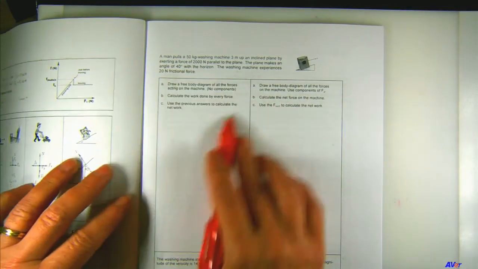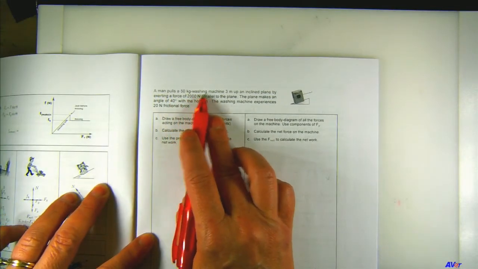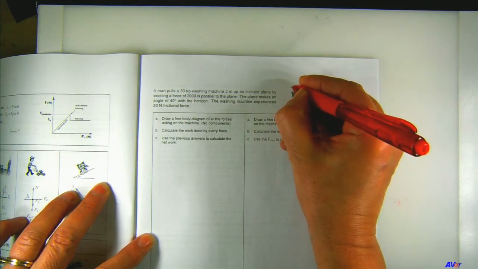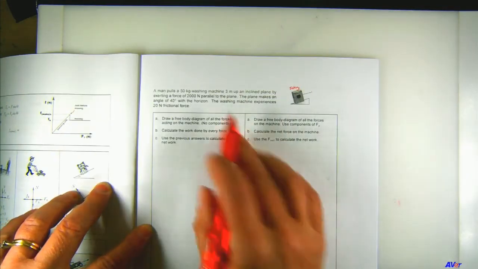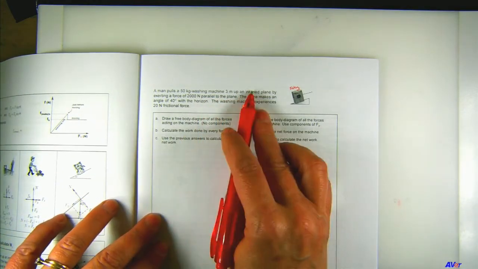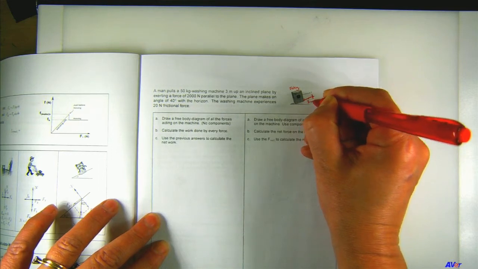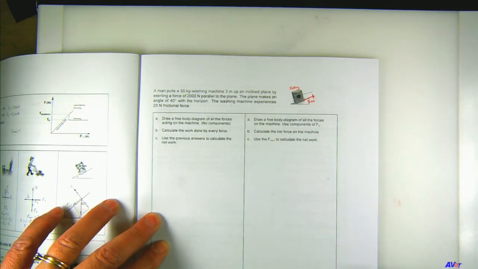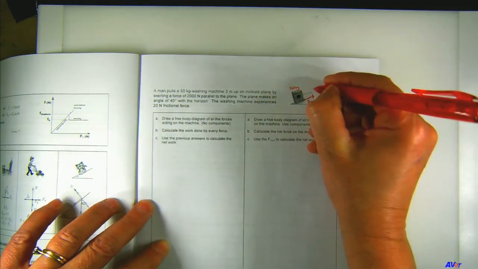So let's take the problem up there. A man pulls a 50-kilogram washing machine. I'm going to write my 50 kilograms there so I don't have to reread. Right. 3 meters up an inclined plane. So the displacement will be 3 meters. By exerting a force of 2,000 newtons.